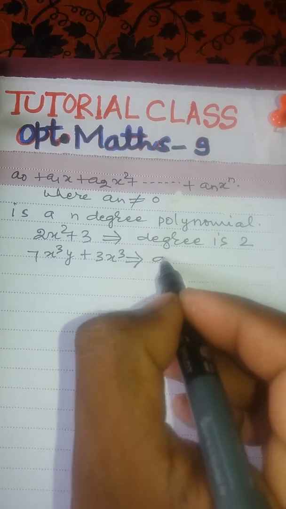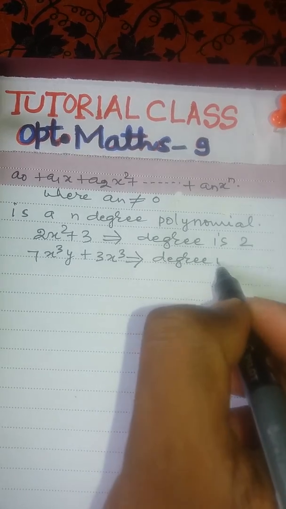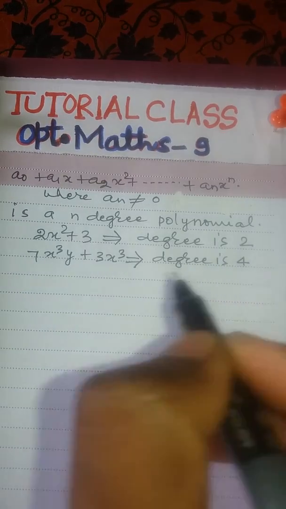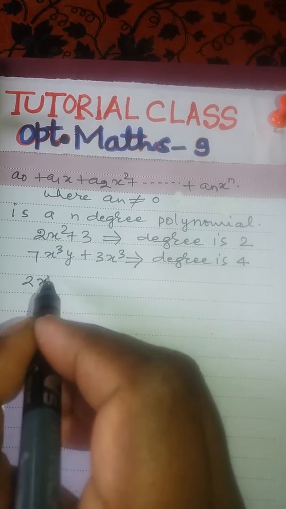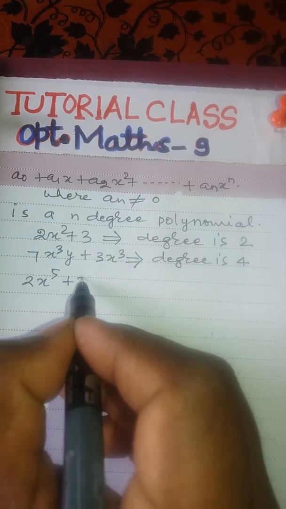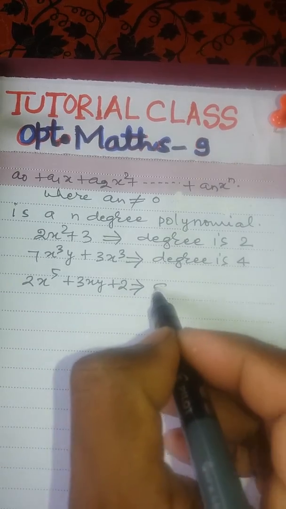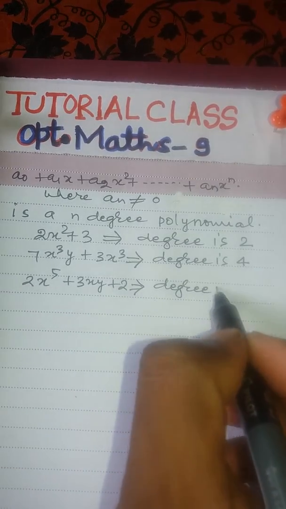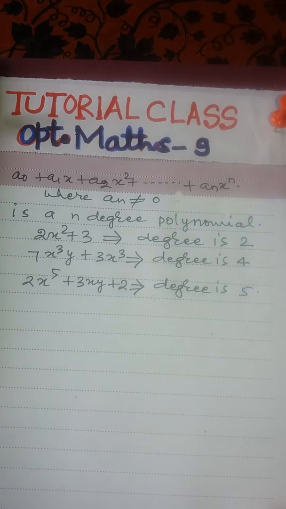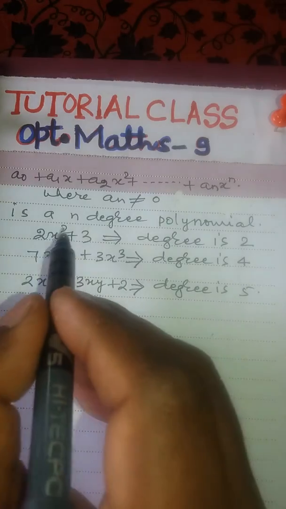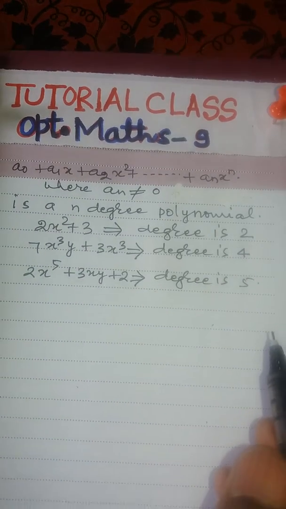What is its degree? Degree is 4. 2x to the power 5 plus 3xy plus 2. What is its degree? Degree is 5. So these are the degrees of the polynomials, and you have already got the n degree polynomial.